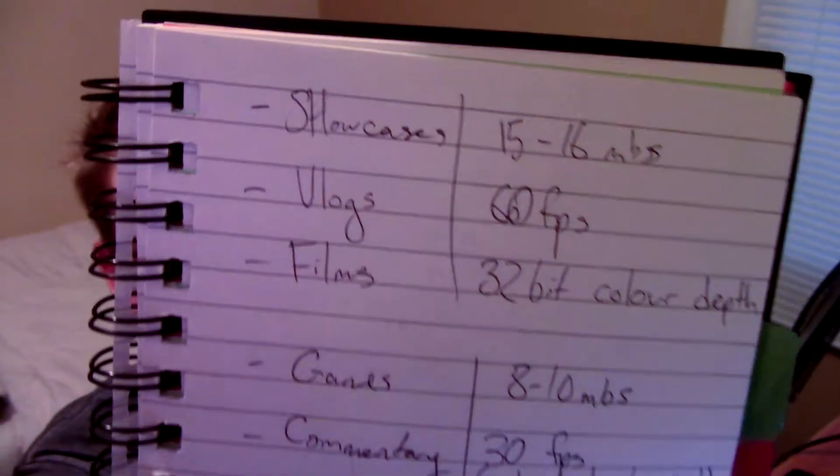But anyways, I actually have a list here. I know, all about the list, right? The idea of the list is types of videos and what settings are the best preferred method for those videos.